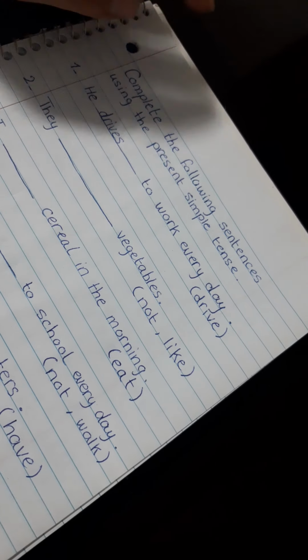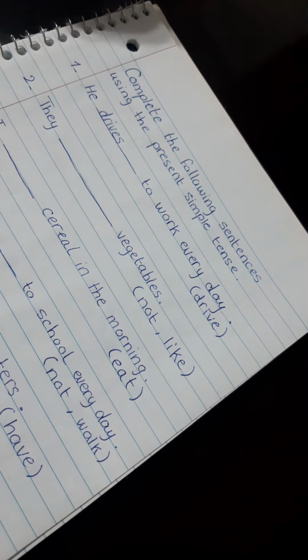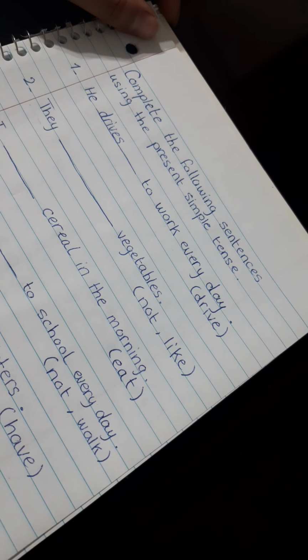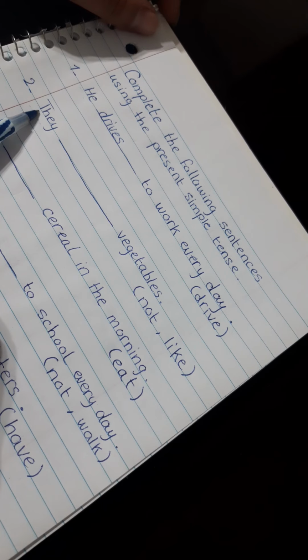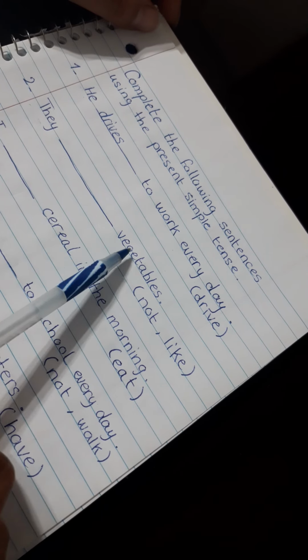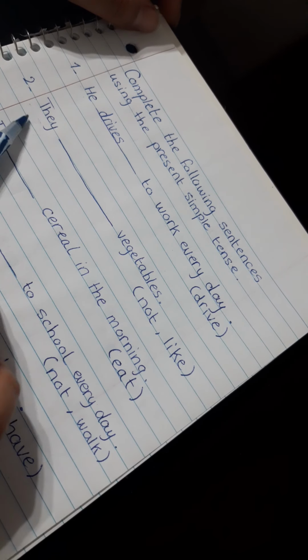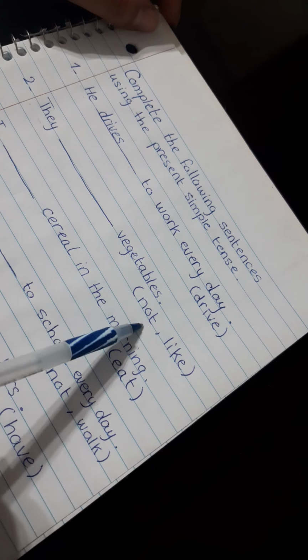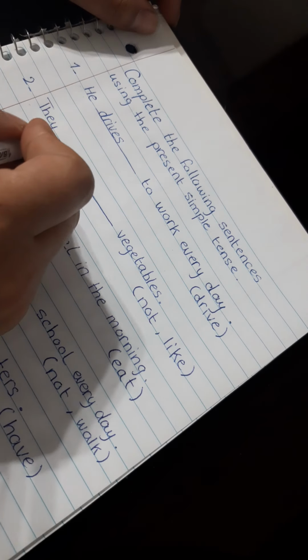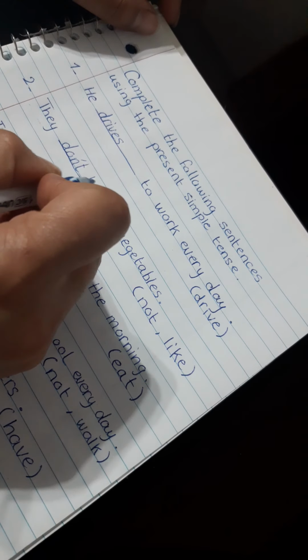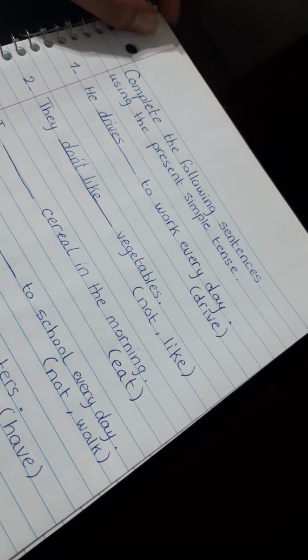They vegetables, not like. So they is a plural pronoun, and we need to use do or does to make it negative. So they do not like vegetables. They don't like vegetables.